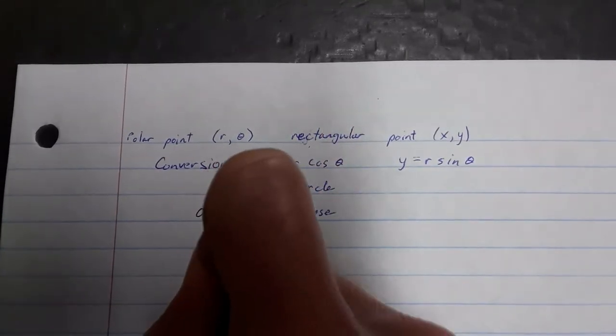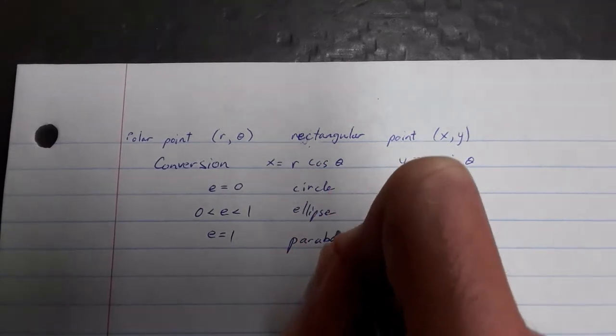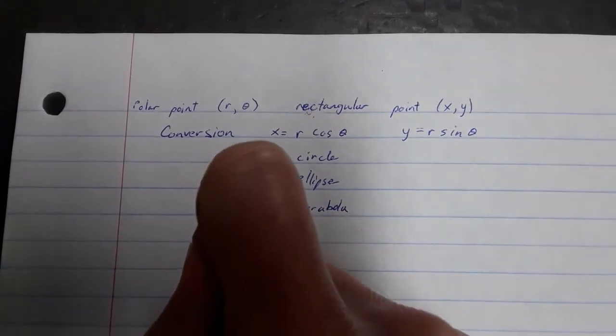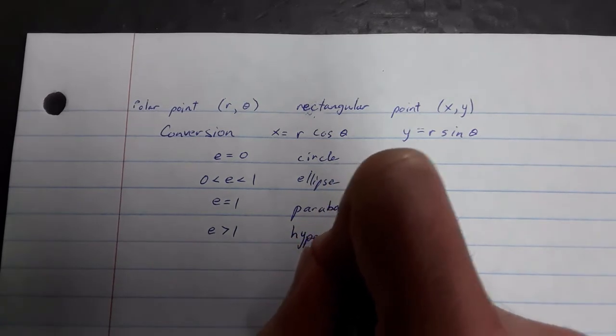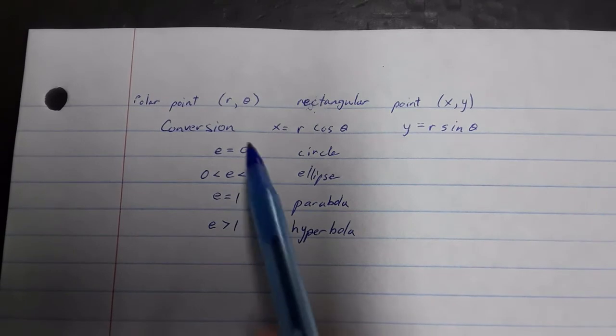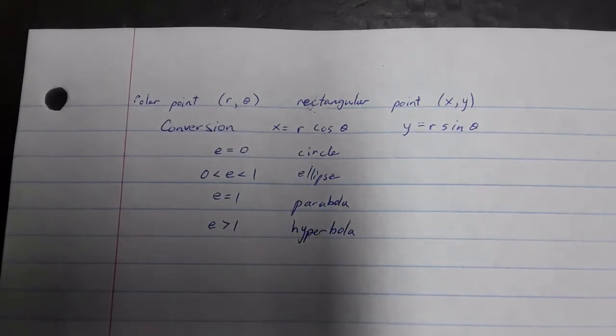If you're exactly equal to 1, then you are a parabola. And then if you're anything bigger than 1, you're going to be a hyperbola. So these are really important associations to know, the eccentricity and what kind of curve to expect.